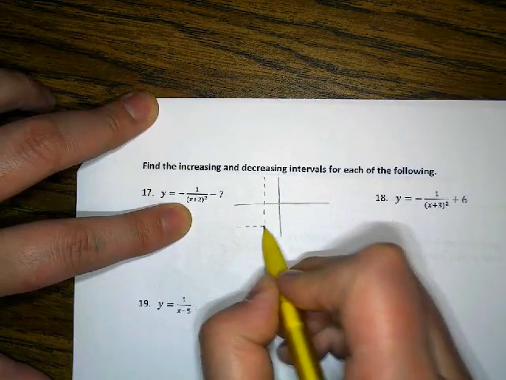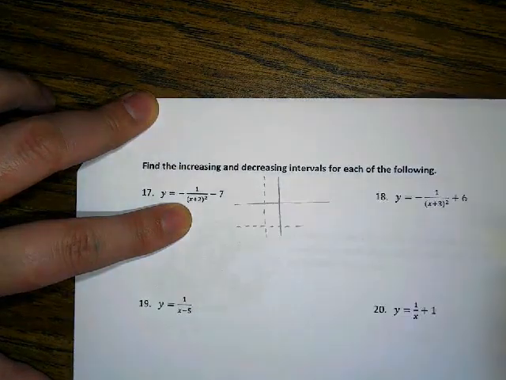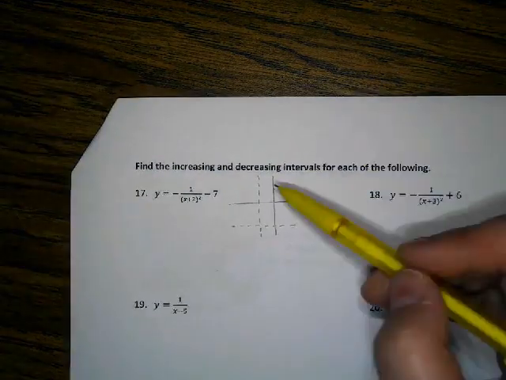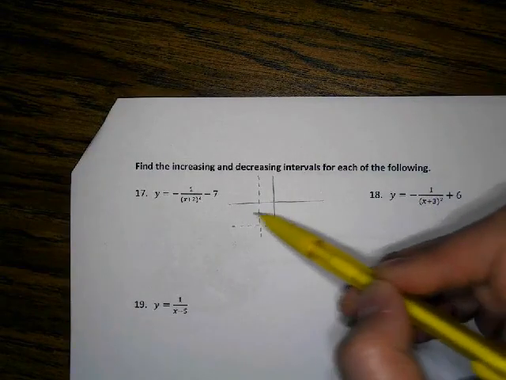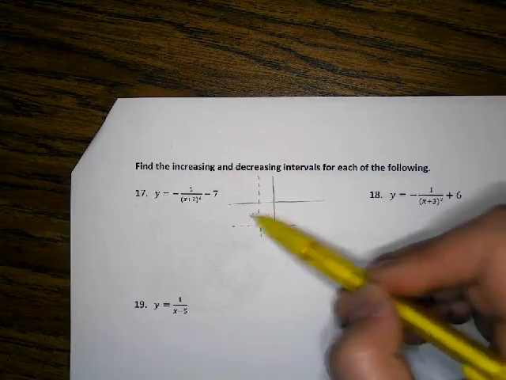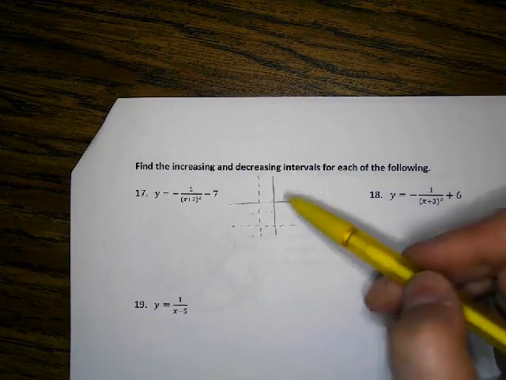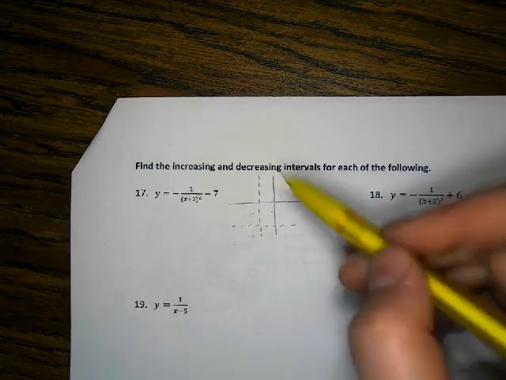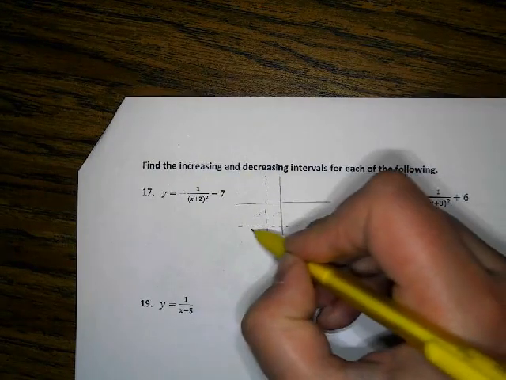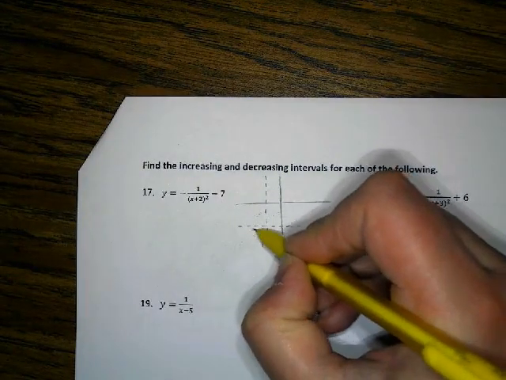This is an x-squared graph, and so either both of the curves are above the horizontal asymptote or they're both below the horizontal asymptote. That's how these graphs work. Since we have a negative, that means they're both below. So the curves would look like this.